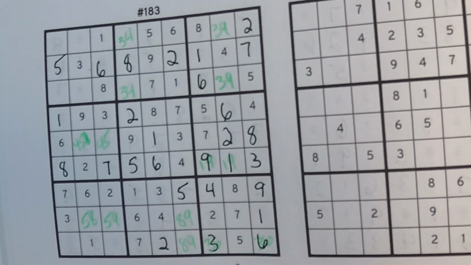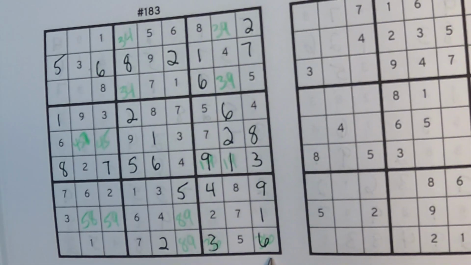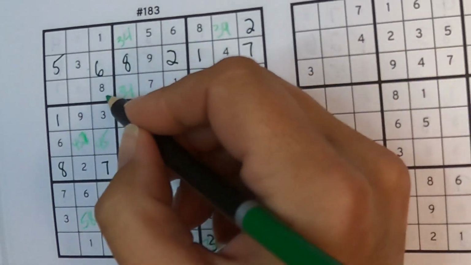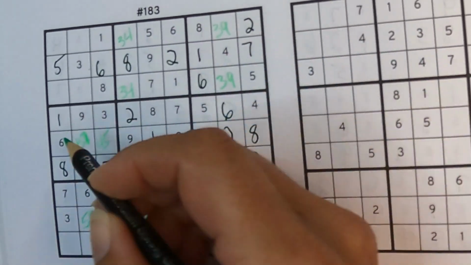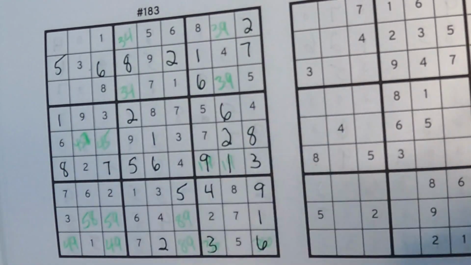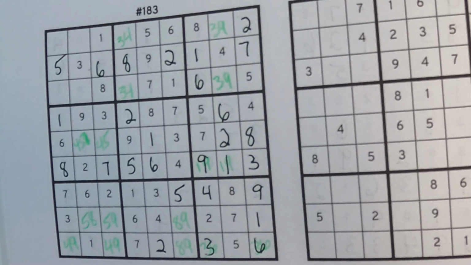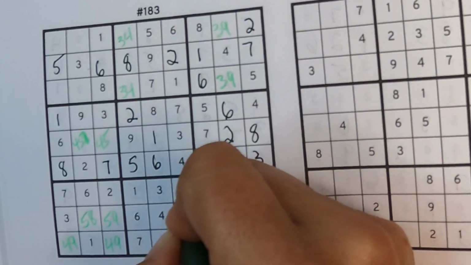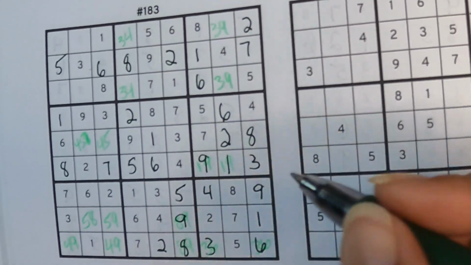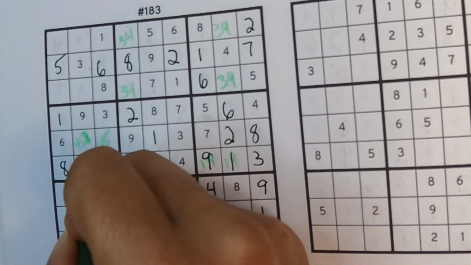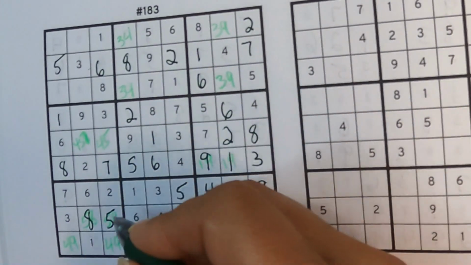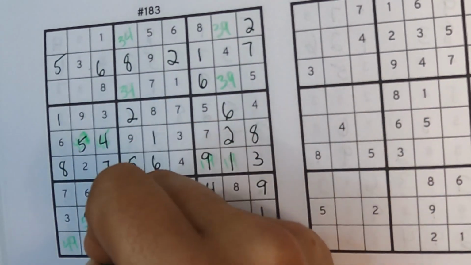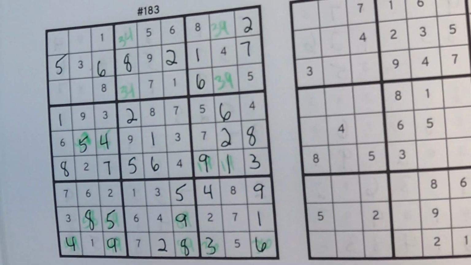For this bottom row, we're missing 4, 8, and 9. We've got an 8 here, so 4, 9. 8 here, so 4, 9. That means the only place the 8 can be in that row is here. That 8 makes this our 9. That 9 makes this our 5, 8. That 5 makes this our 4, 5. That 4 makes this our 9, 4.